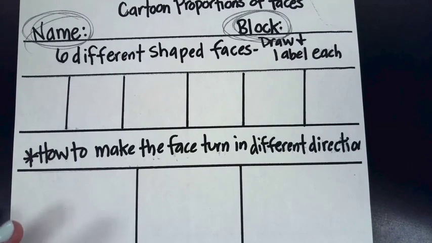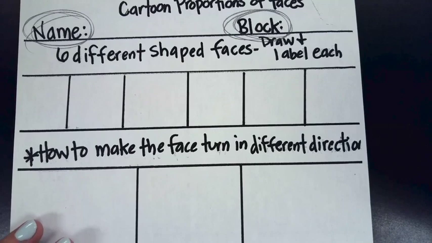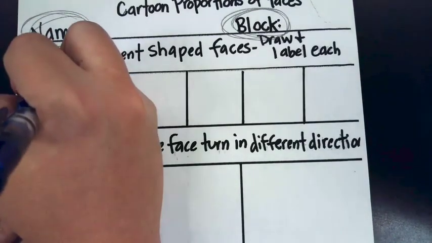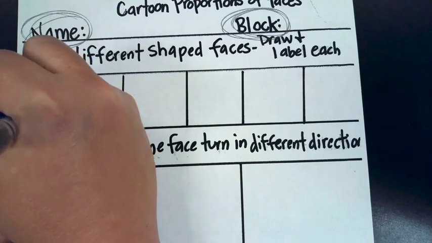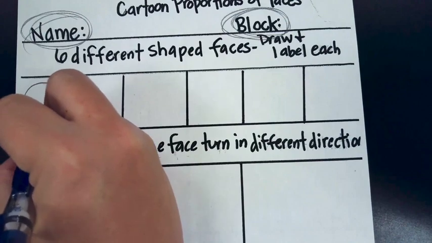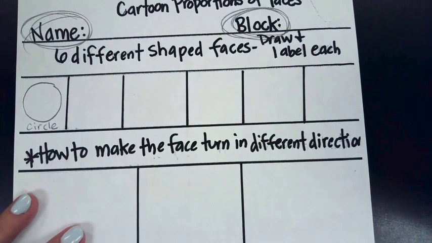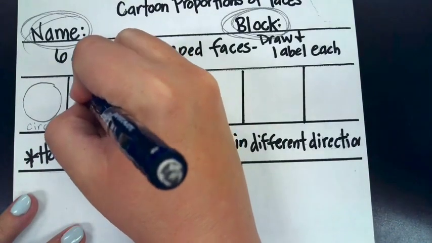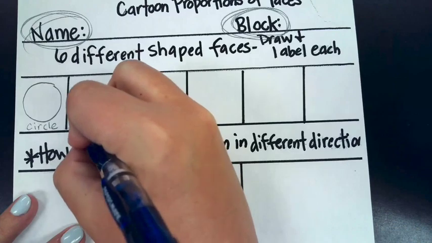We're going to go through and look at some different shaped faces. With cartooning, you've got a lot of different shaped faces. And so we're going to go through the simple ones. The first one is going to be a circle. And so we're just going to draw a circle. Your circle doesn't have to be perfect. Don't worry about if it's a little off or a little wonkety. Don't try to go find something to trace. It's not that big a deal. The second one is a more elongated, skinny oval.